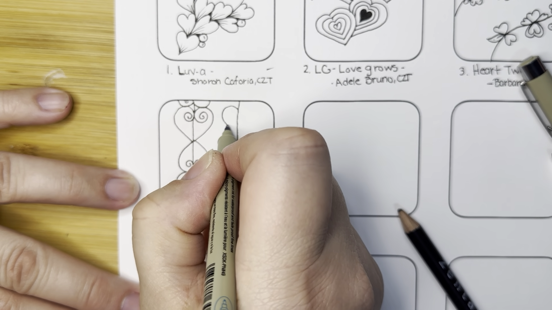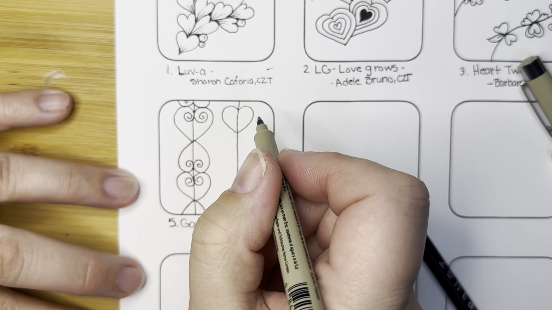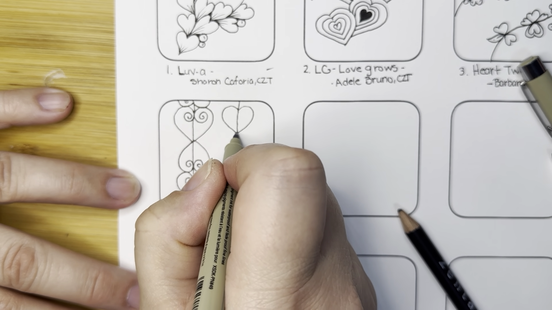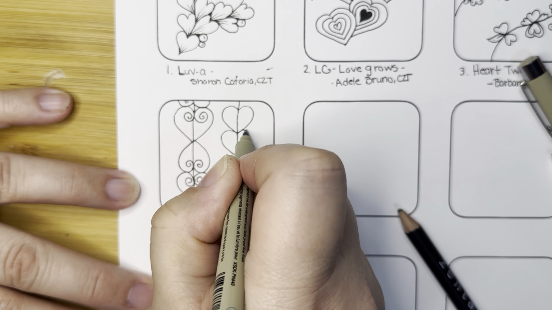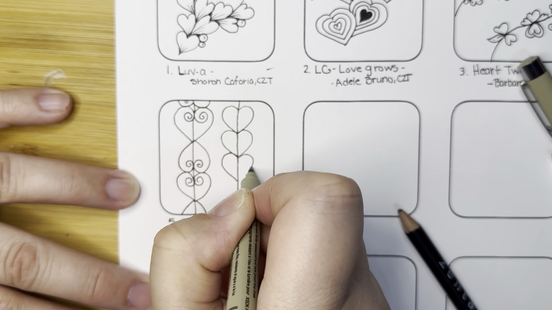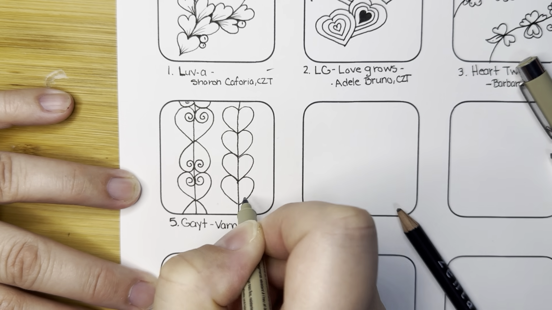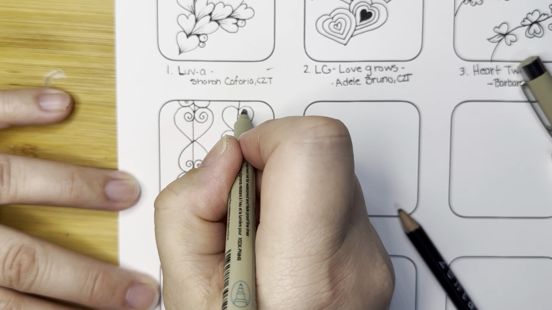And the other way is just putting them all the same way. Adding in those little curves.